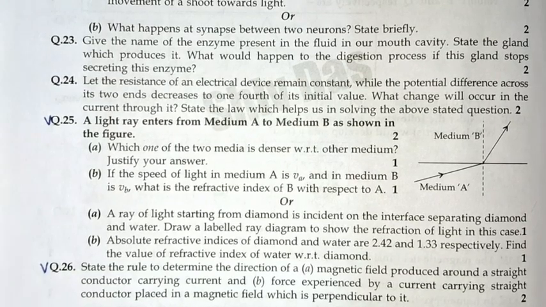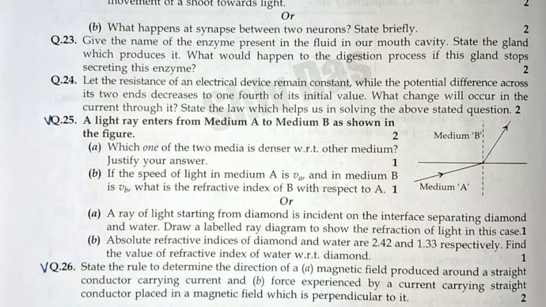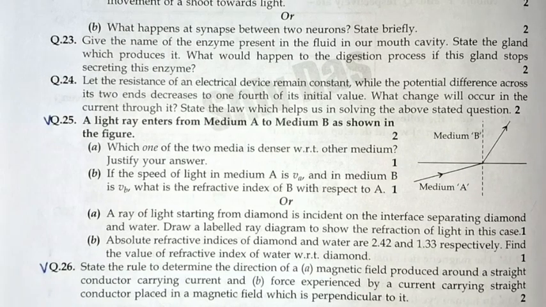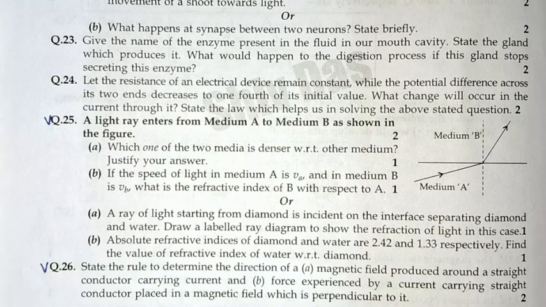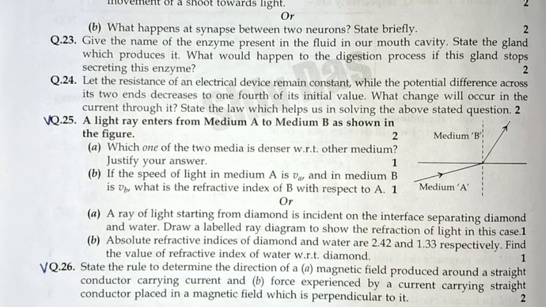Question number 25. A light ray enters from medium A to medium B as shown in the figure. Part A. Which one of the two media is denser with respect to the other medium? Justify your answer. Part B. If the speed of light in medium A is VA and in medium B is VB, what is the refractive index of B with respect to A?